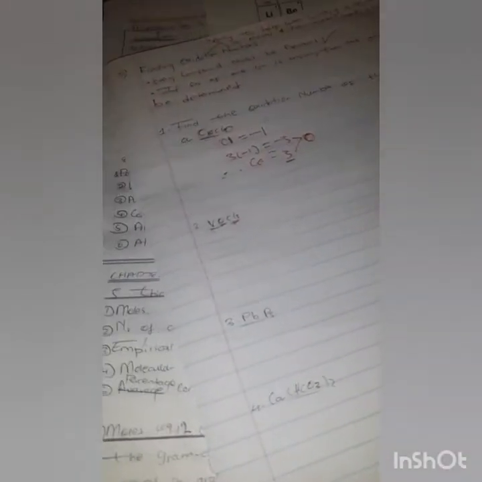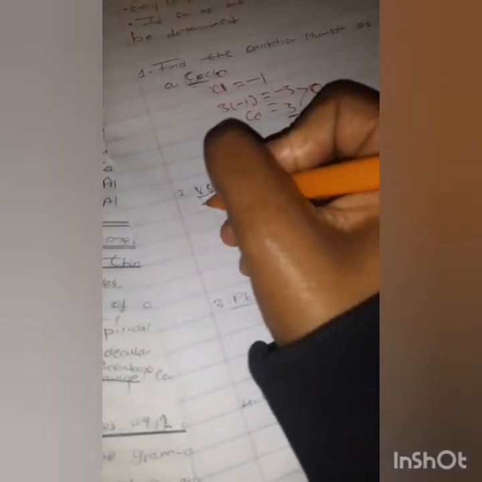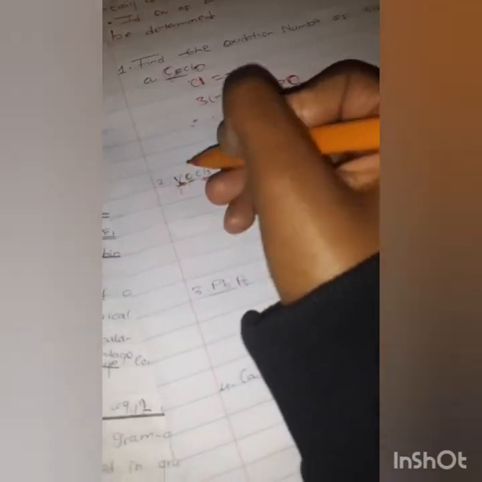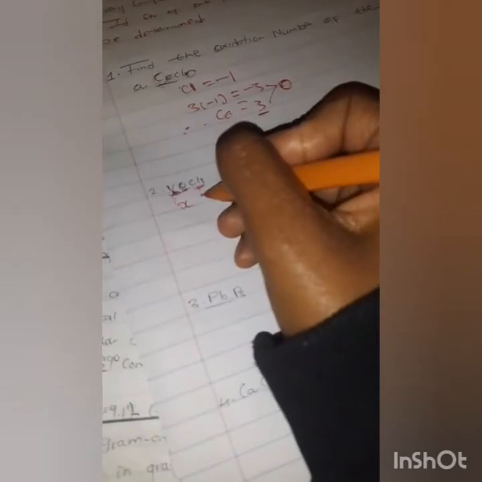And then for this one, you can see we have vanadium, and then we have oxygen, and we have chlorine again. So it's 3 things there. On this one, we're going to make our vanadium X, and then we know that the oxidation number of oxygen is -2, so you say X plus -2, and then plus -3.